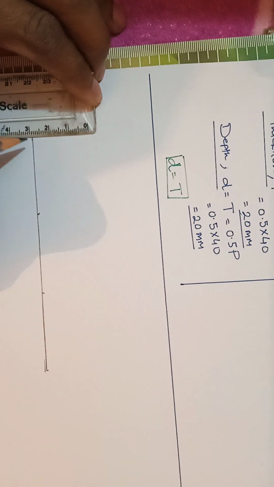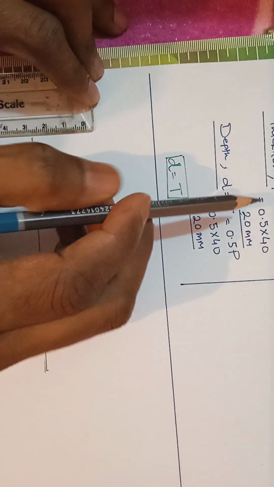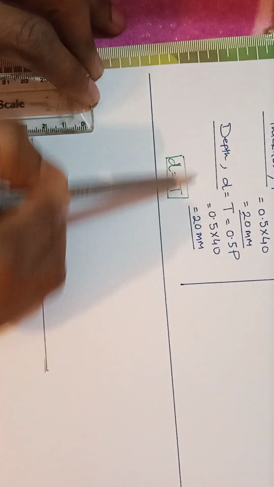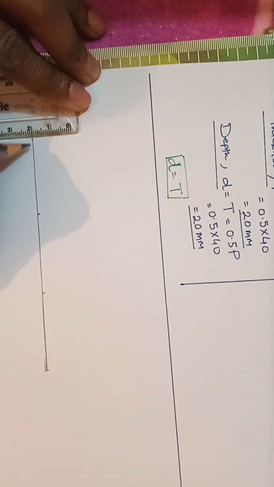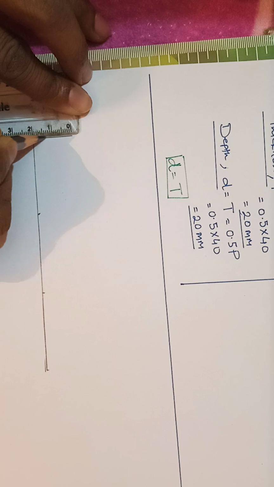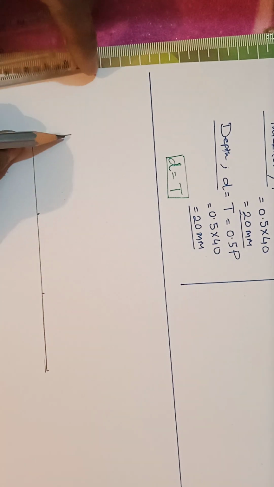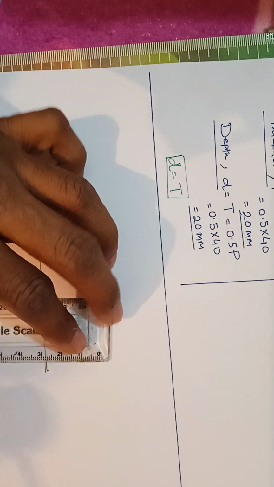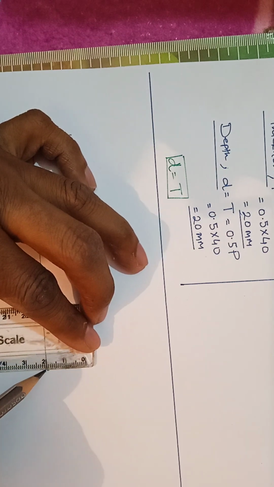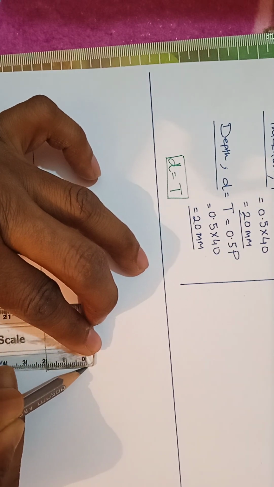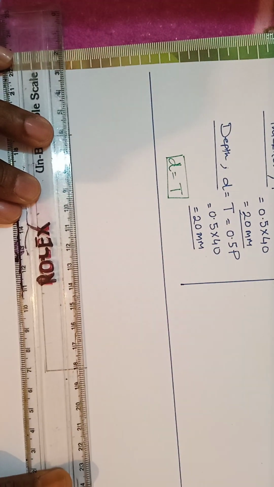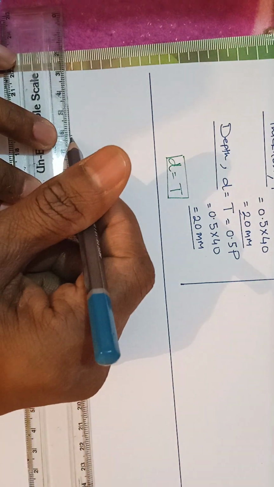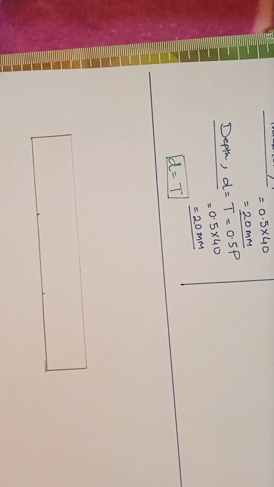Now we will mark the height of the thread. The height of the thread is 20 mm, so take the 20 mm height with the scale. We have marked 20 mm. Again, at the other end also take a height of 20. Now we will join these two ends with a very light line first. So a rectangular block is formed.